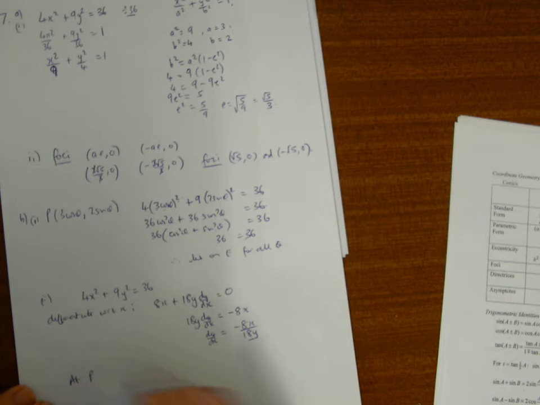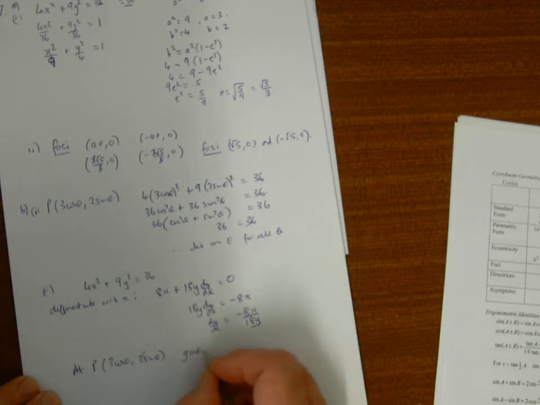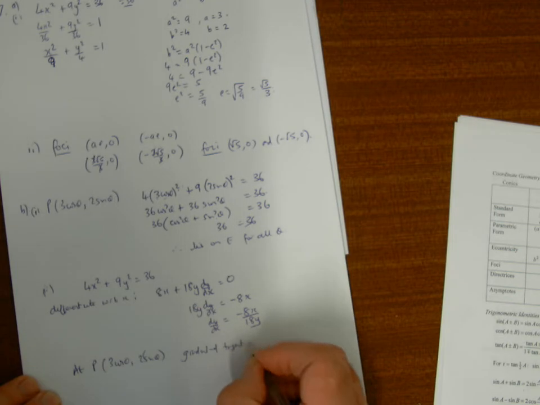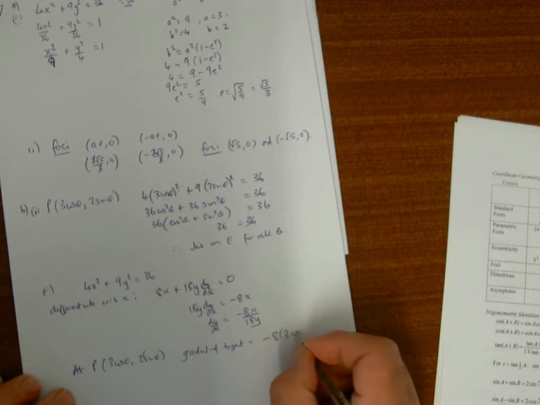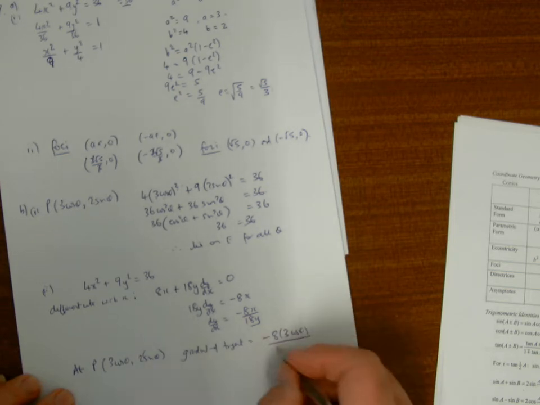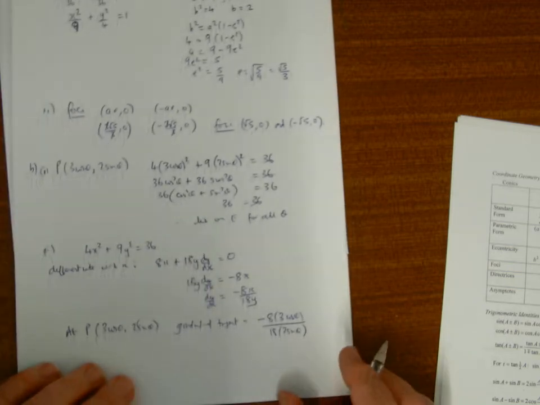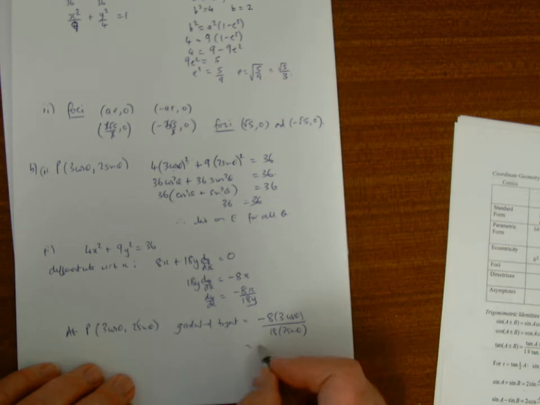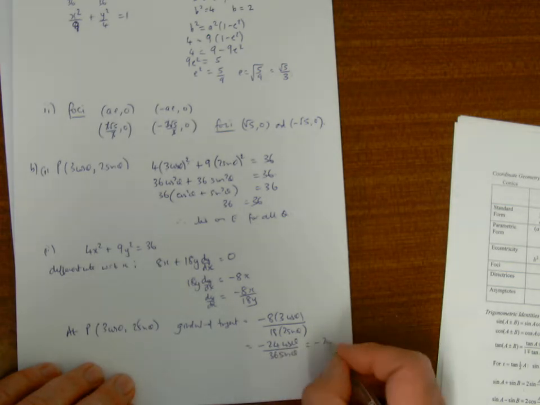So at P, the gradient of the tangent is, I sub x and y in here, that's minus 8 times 3 cos theta over 18 times 2 sin theta. So it's minus 24 cos theta over 36 sin theta. 12 goes into each one, so that's minus 2 cos theta over 3 sin theta.